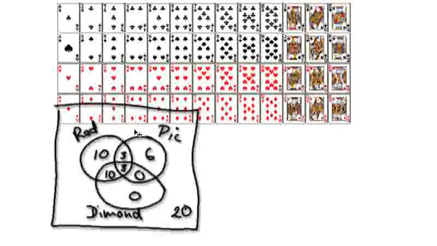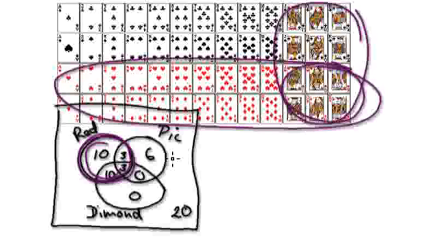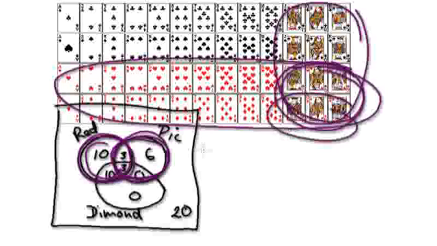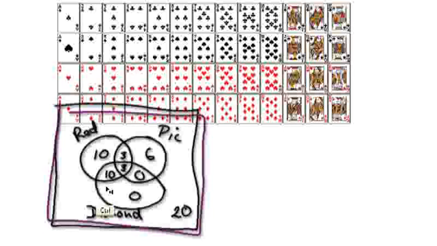So if you look at this, red cards. There are 26 red cards, and 6 of them are pictures, so you can see 20. Anyway, if you add up all these here, it will be 26 cards. Now, if you look at the picture cards, there are 12 picture cards altogether, and 6 happen to be red, and 3 happen to be diamond. So just have a go at drawing the Venn diagram. It should look like this, okay.